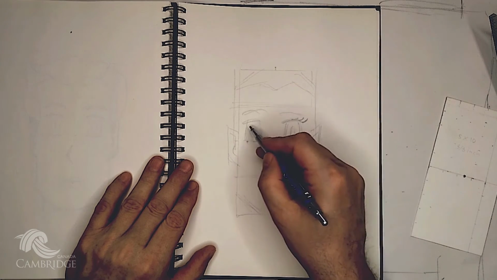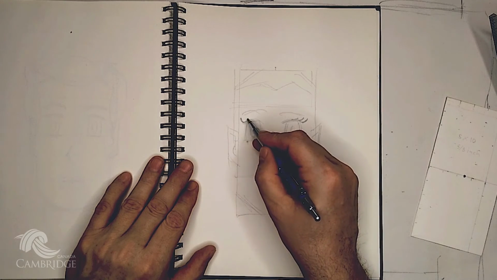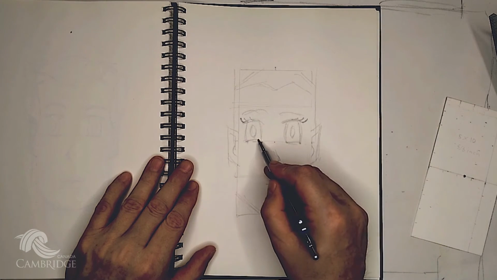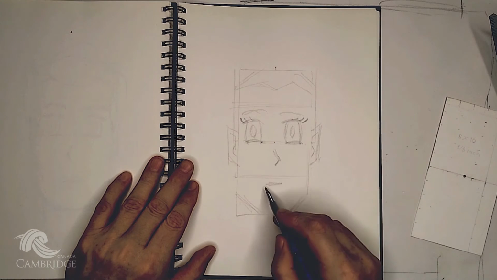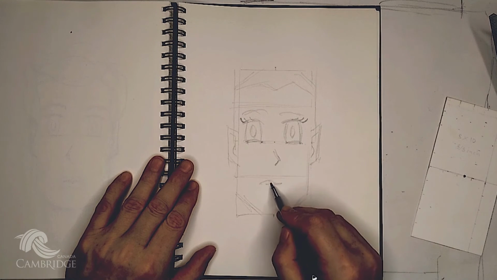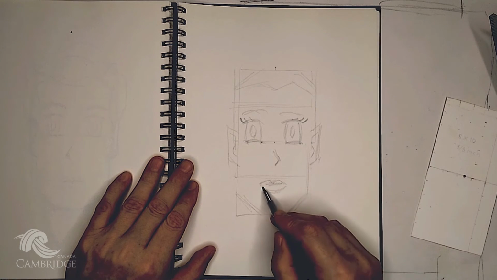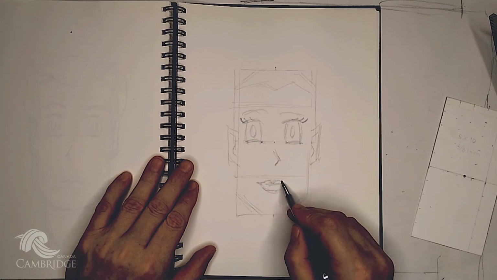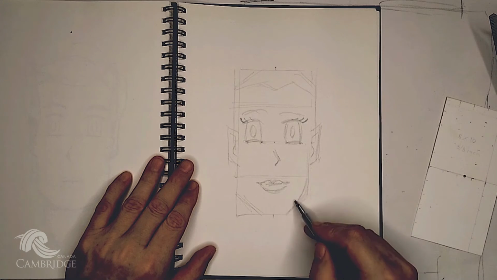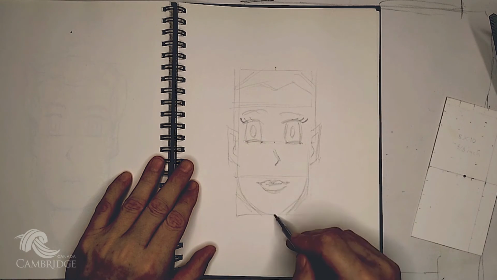1, 2, 3 lashes. 1, 2, 3 lashes. Curve that up. Little Cupid's bow. Plump lower lip here. Okay. Round the jaw.